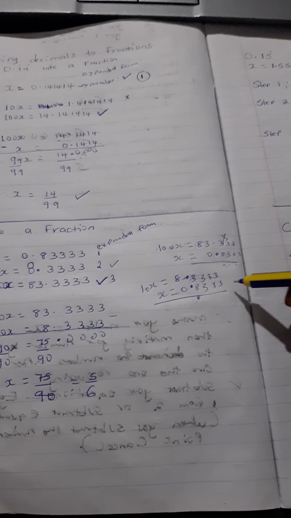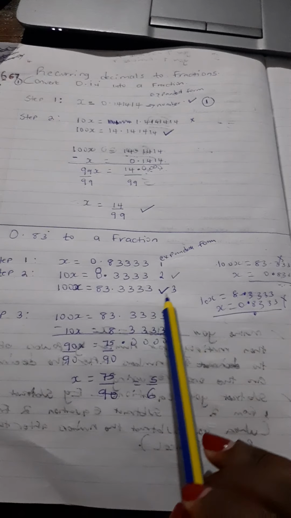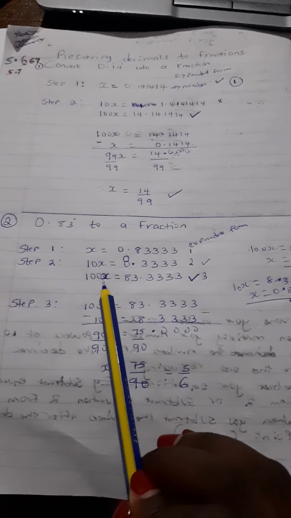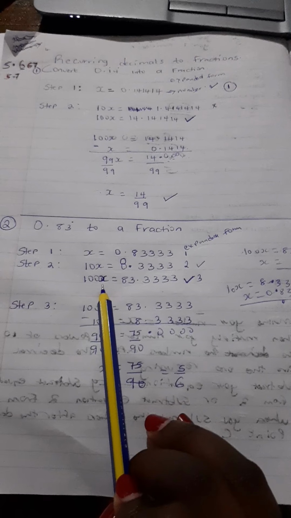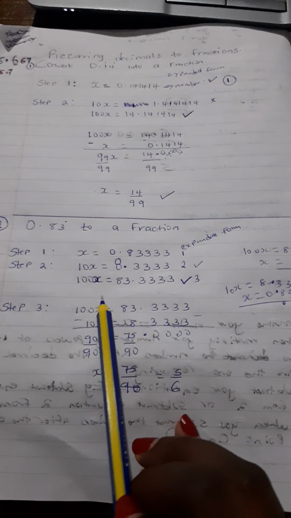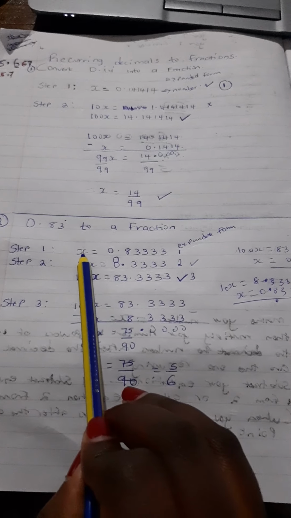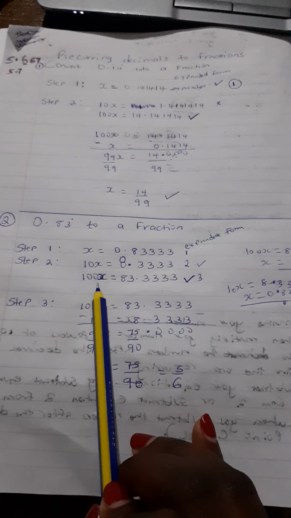Can you see? So this is not okay. You won't take the second equation and the first one. So you move on to try 100x and see. So 100x, where are we getting the 100x? So you do 100 times x, our first number, remember you get 100x.